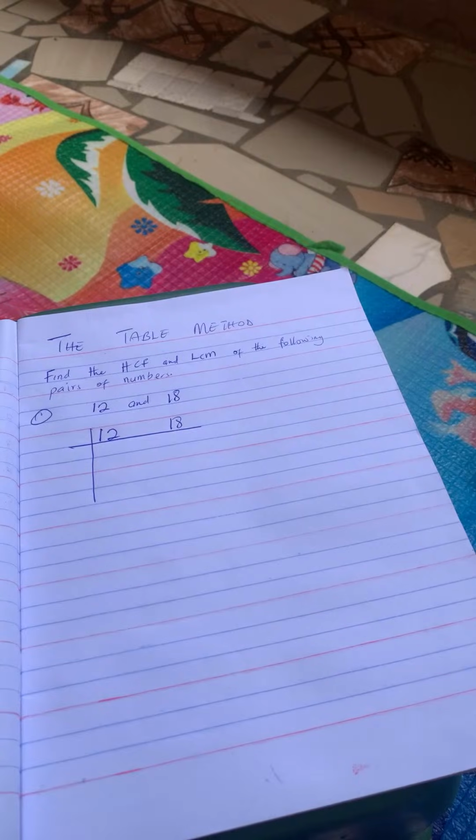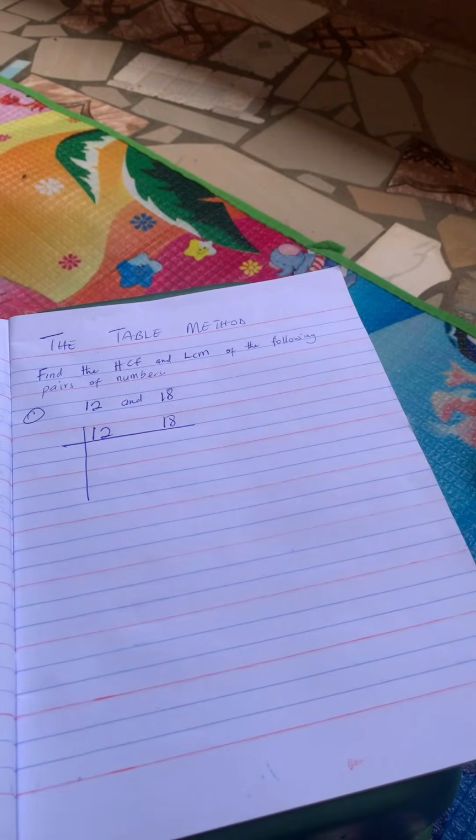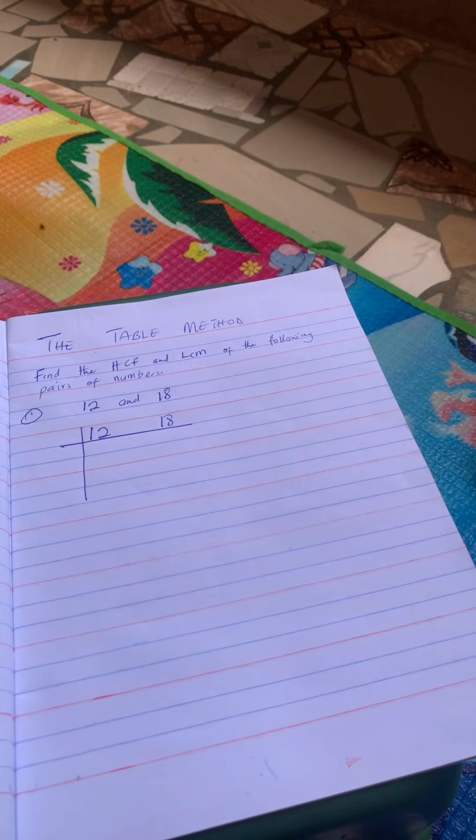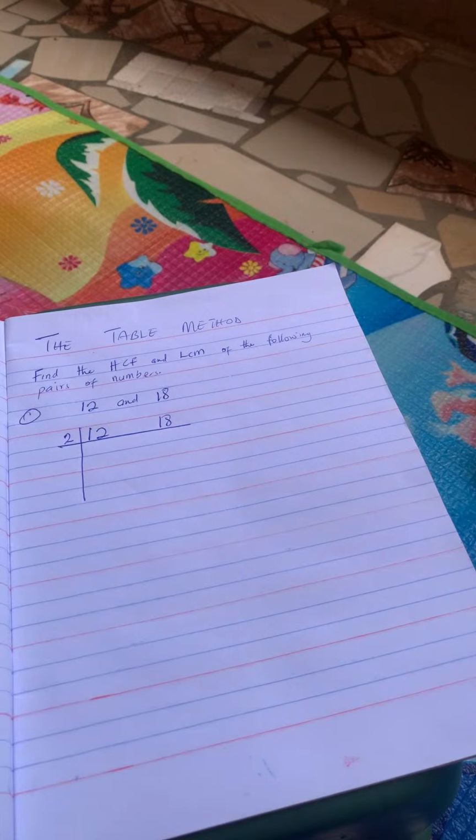Now, which number can be used to divide 12 and or 18? This is an interaction, so we'll be interacting together. I wouldn't only be doing the talking. So please let us come in, okay? Someone is saying 2. All right, so we're going to use 2 to divide 12 and 18. So write 2 up here. So Kimberly is saying 2. Audrey is saying 2. Okay.